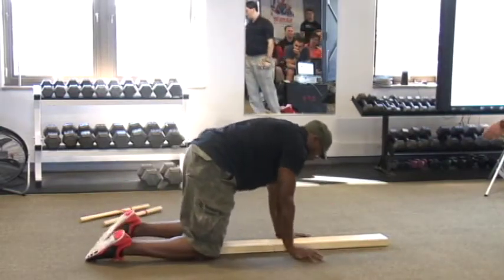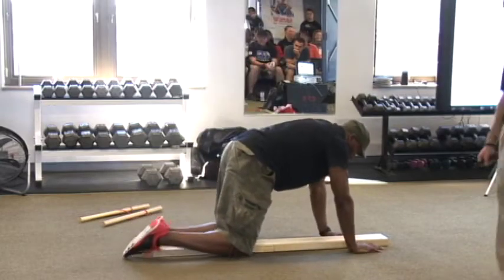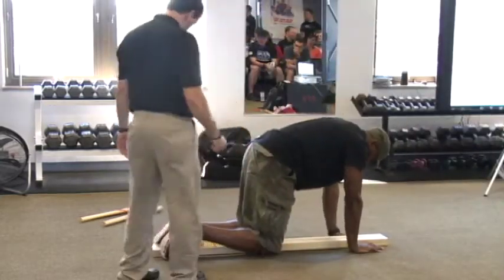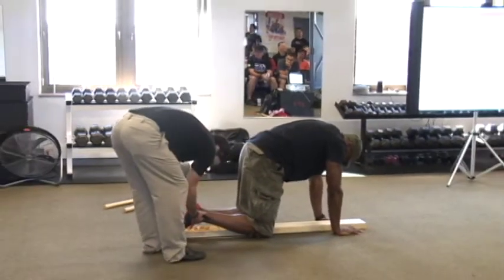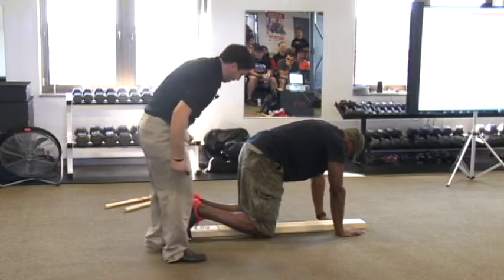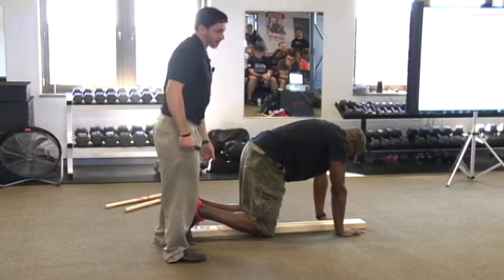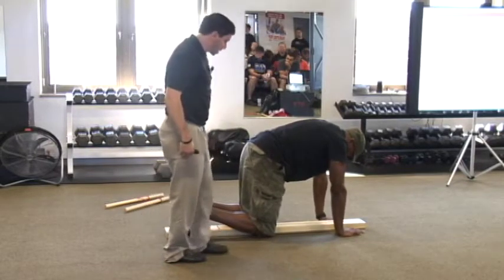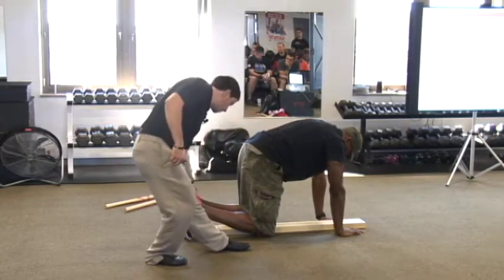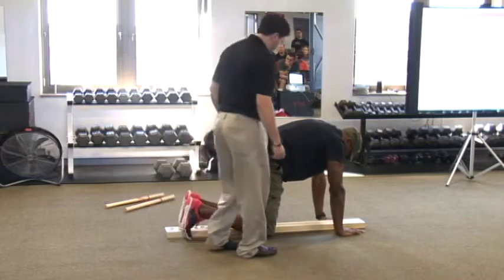Good. Crawl forward. That way your toes can touch the board. Keep coming. There. Now pull your toes in towards you. So flex your ankles. Keep going. Yeah. And that's one big area, the feet, the ankles. Everybody wants to lay them down because you get extra stability from them. So make sure each time you check that.